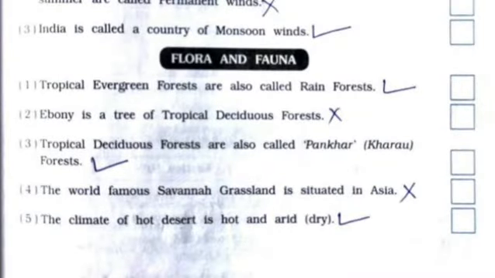First one, tropical evergreen forests are also called rainforests, it is true. Second, ebony is a tree of tropical deciduous forest, it is false. Third, tropical deciduous forests are also called pankhar, that is khadao forest, it is true. Fourth, the world famous savanna grassland is situated in Asia, it is false. Fifth, the climate of hot desert is hot and arid, that is dry, it is true.